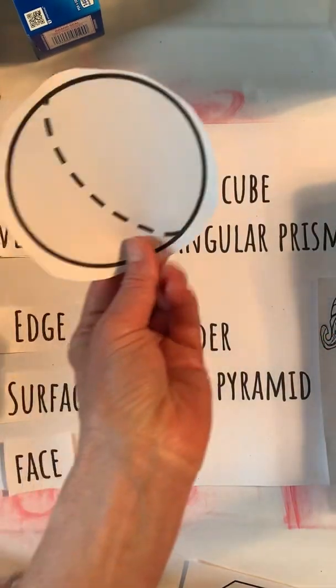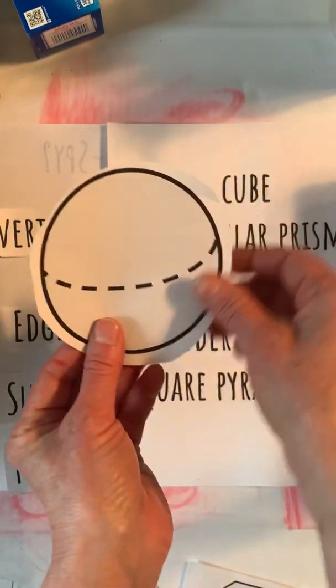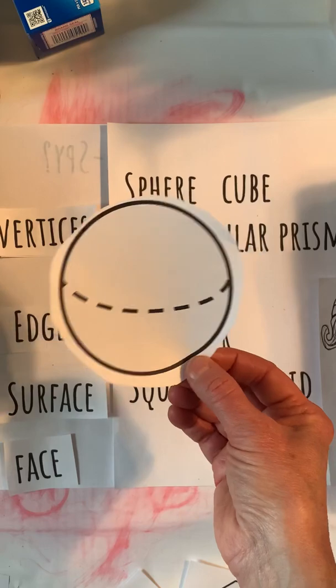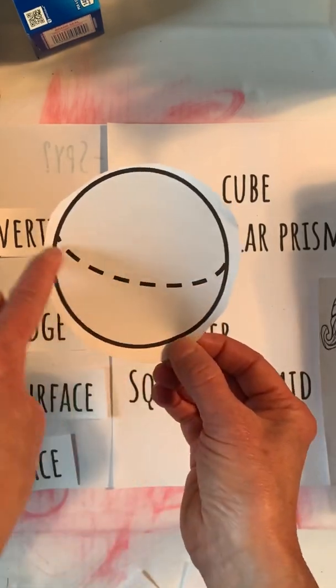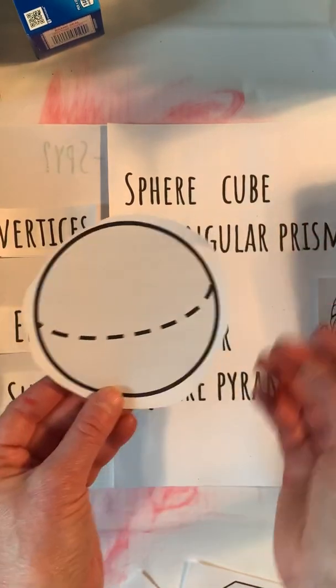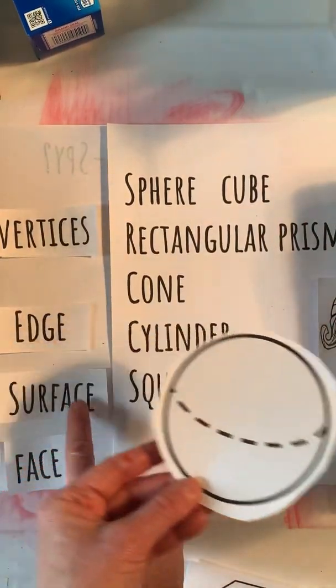And here is our sphere. And it is the shape of a ball. And that's what makes it three-dimensional. It's got curved surfaces. That's how you would talk about it, its surfaces.